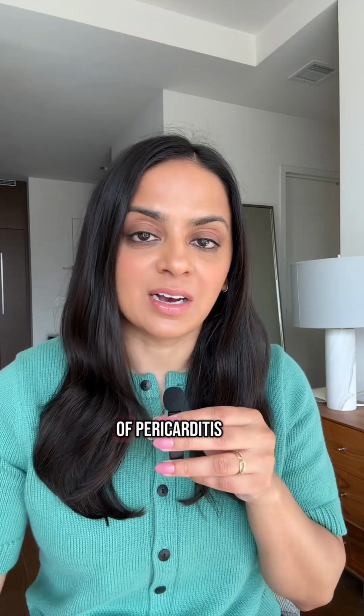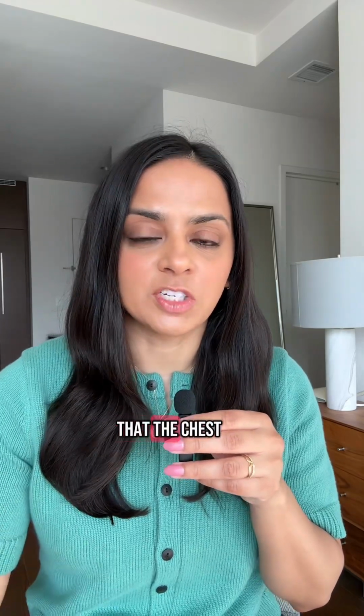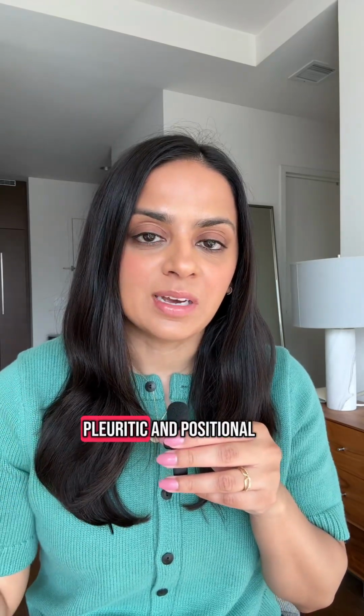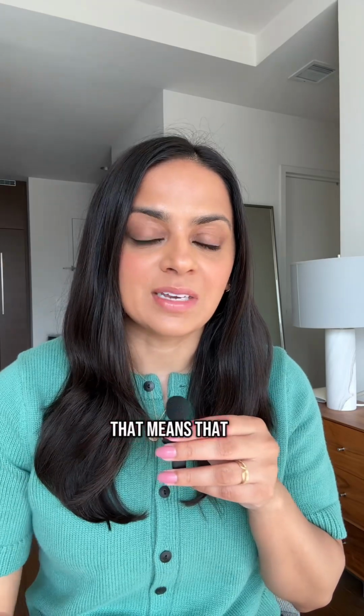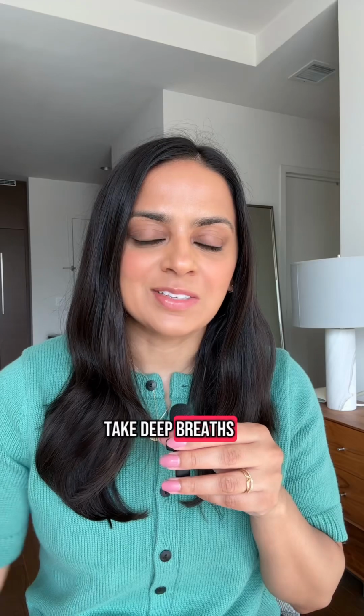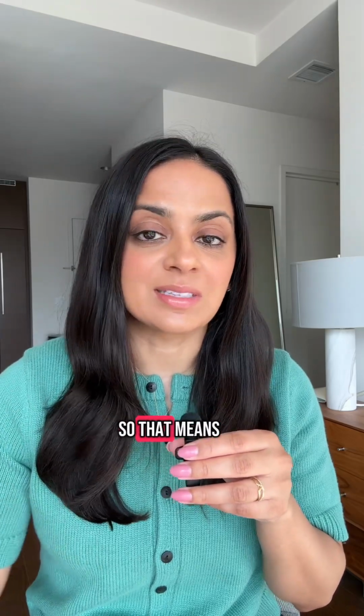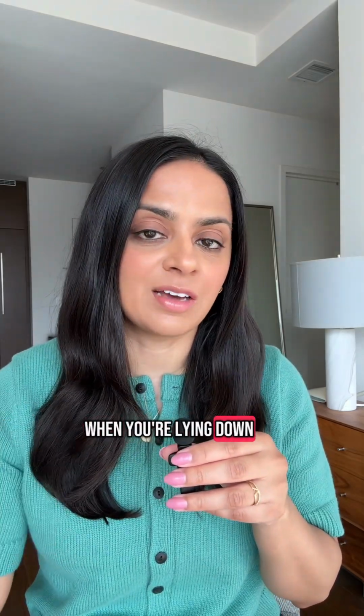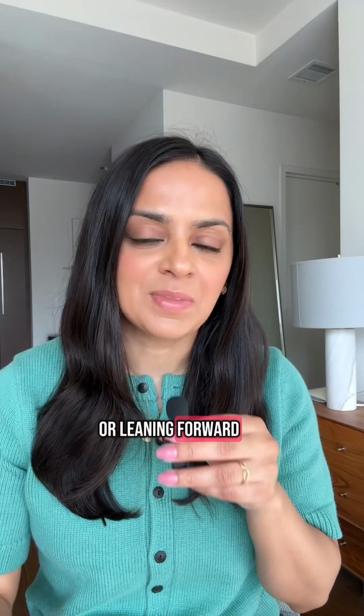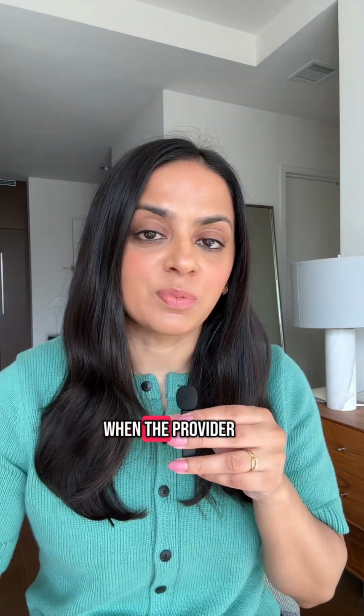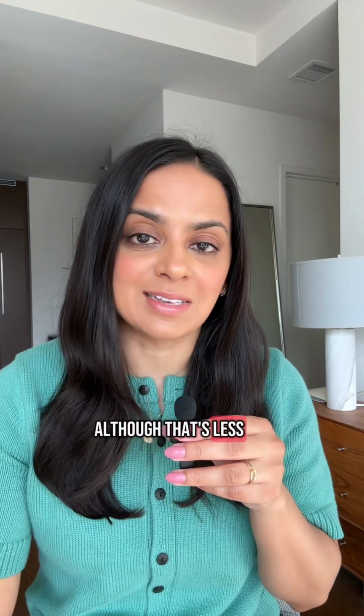And then, there are some classic symptoms or signs of pericarditis. One is that the chest pain is pleuritic and positional. That means that the intensity and quality of the chest pain changes when you take deep breaths or when you change position, so it's different when you're lying down versus sitting up or leaning forward. And a lot of times when the provider or doctor listens to you, they would hear a pericardial friction rub, although that's less common.